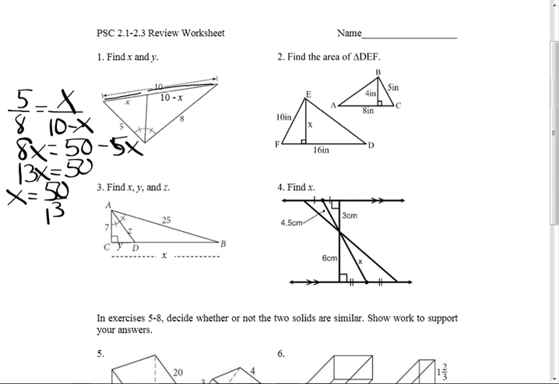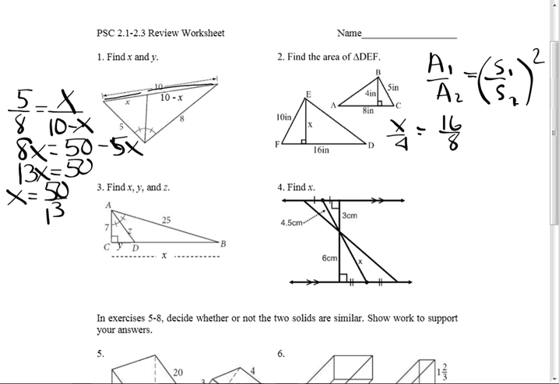To do number 2, I did this 2 ways. I found the area of the little triangle, and because they're similar, the area relative to the other one is the ratio of the sides squared. So I found the little triangle and multiplied by the ratio of the square of the sides. That worked. Otherwise, you could just say x is to 4 as 16 is to 8. So x is equal to 8, and then find the area that way. It doesn't really matter.